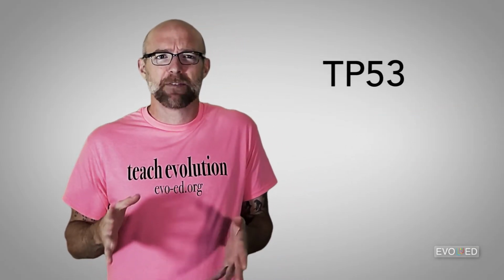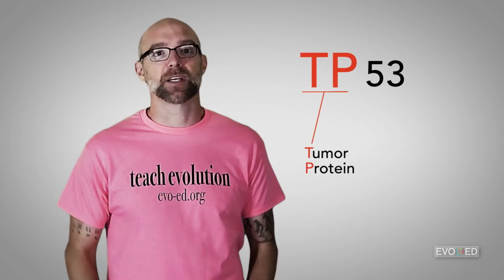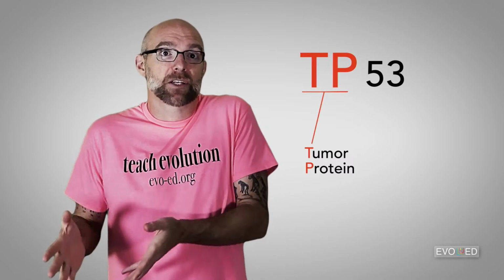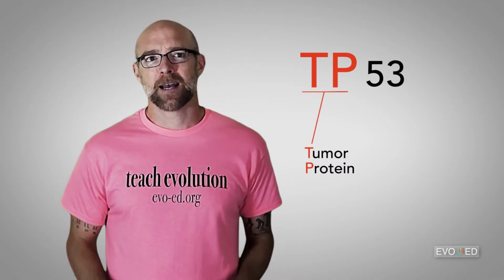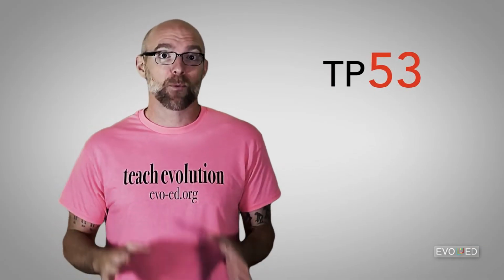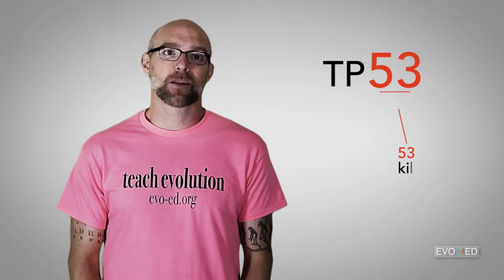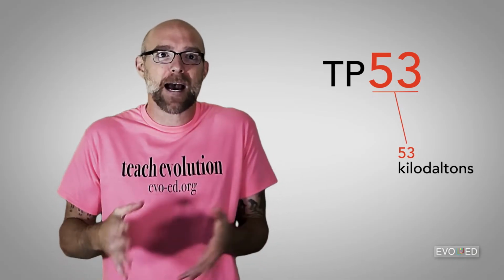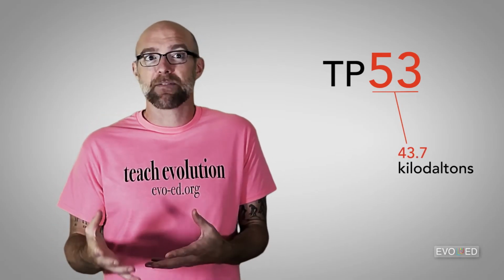What does TP53 stand for? Well, the TP stands for tumor protein. So yeah, the gene makes a protein that's intricately linked to cancer formation. And what about 53? Well, that's interesting too. It was once thought that the molecular mass of the protein was 53 kilodaltons. We now know that the molecular mass of the protein is more like 43.7, but by the time that was established, the name had kind of stuck.